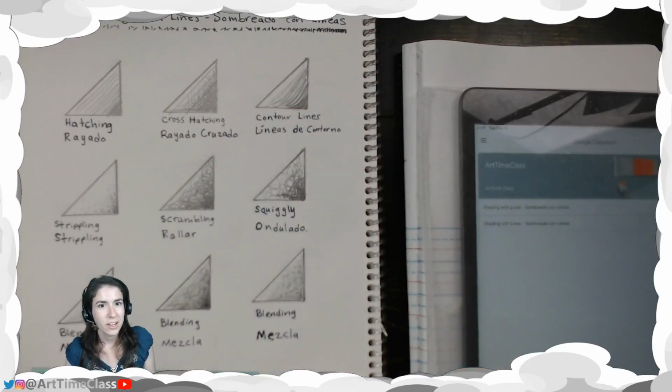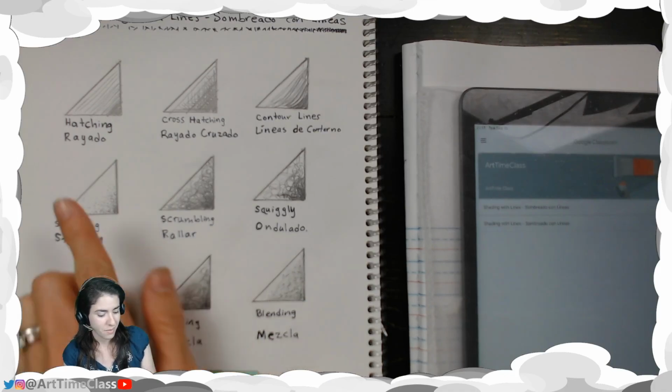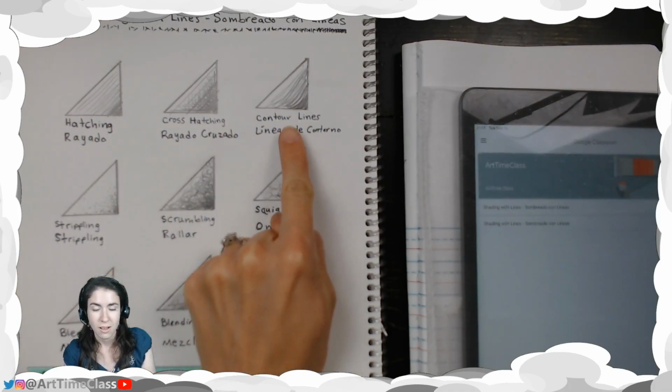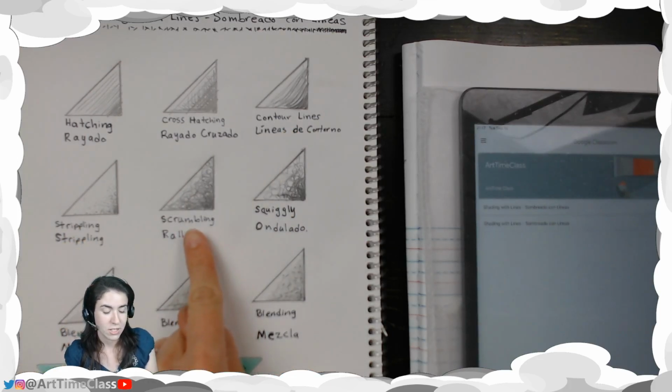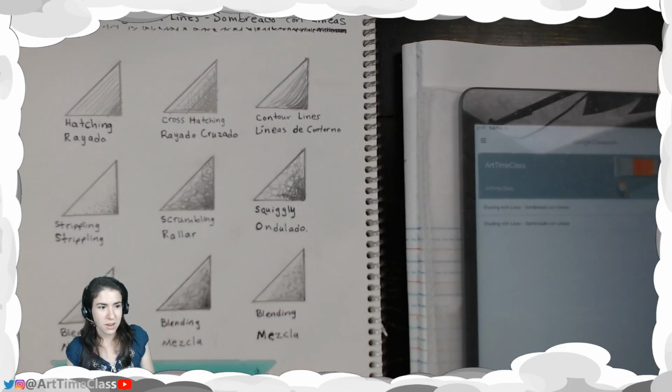It's art time, class. Today, we're going to be learning about shading with lines. Let's get started. Here you see different shading techniques that we'll be learning about today. First, we have hatching, cross-hatching, contour lines, stippling, scribbling, squiggly, and then 3 different examples of blending.